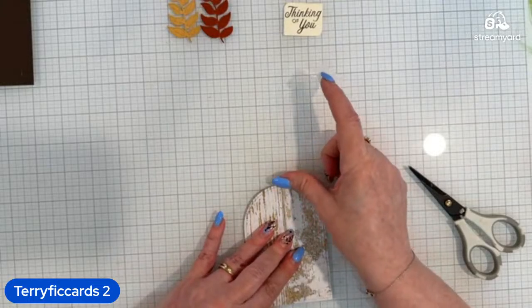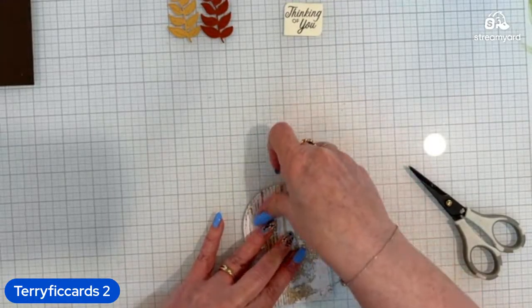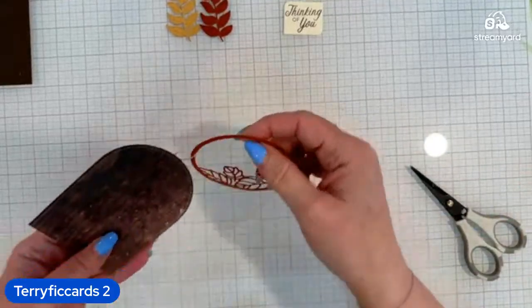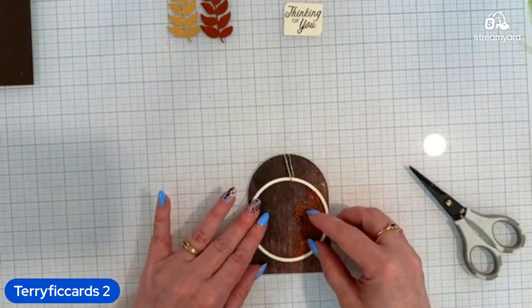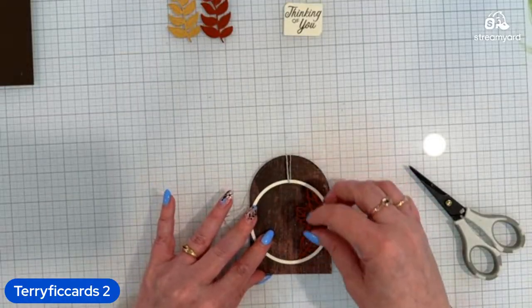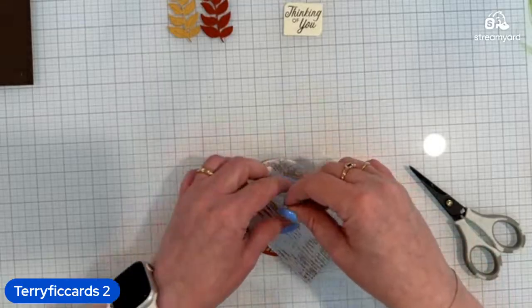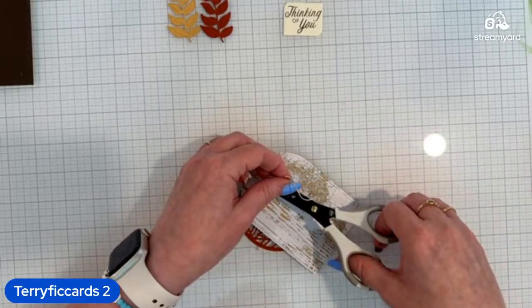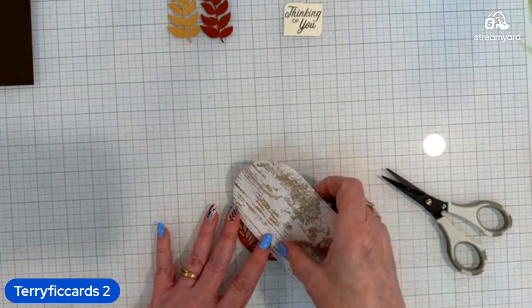See how talented I am that I can do all of these things at once. Holding and cutting tape. Let's just make sure that's where I want it. And it comes down. I do believe so. That looks good. Okay, so I'm going to cut off the ends of this. I don't need all of this. There we go. Okay.